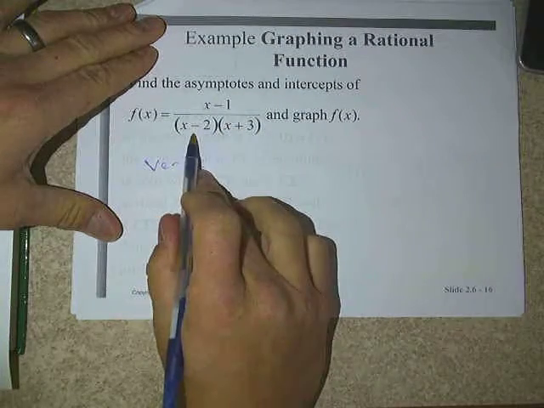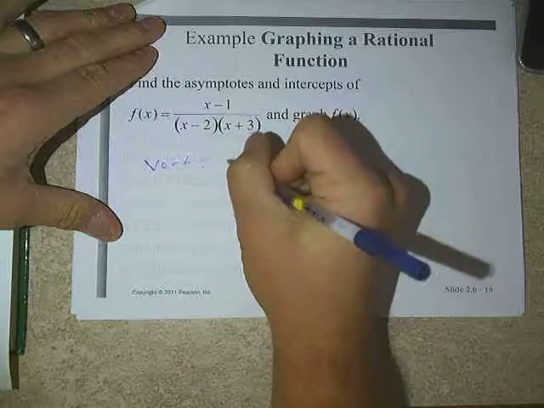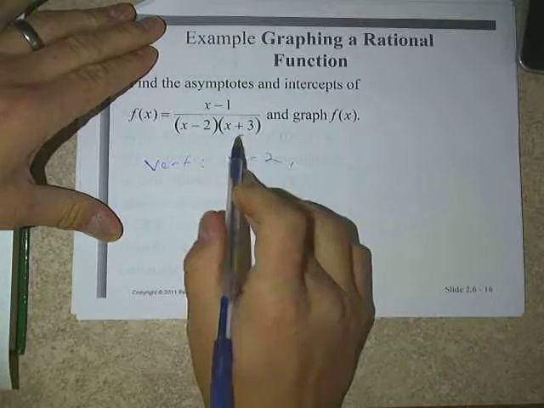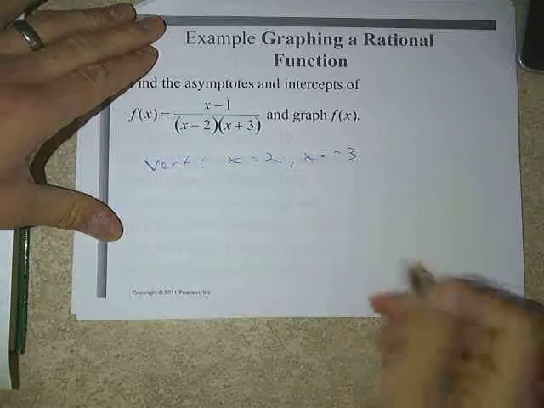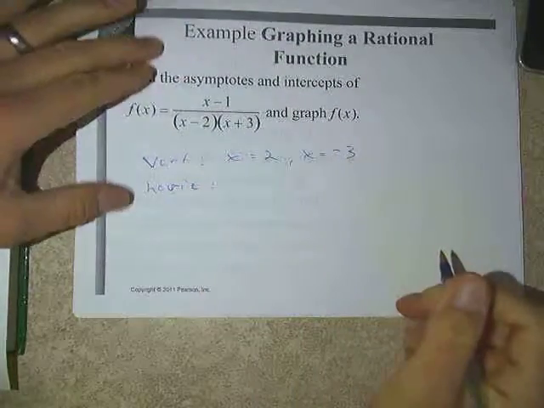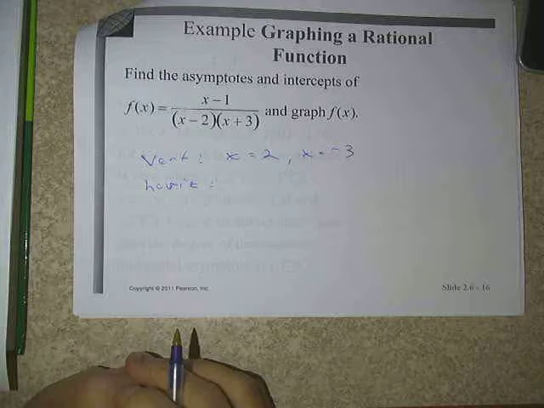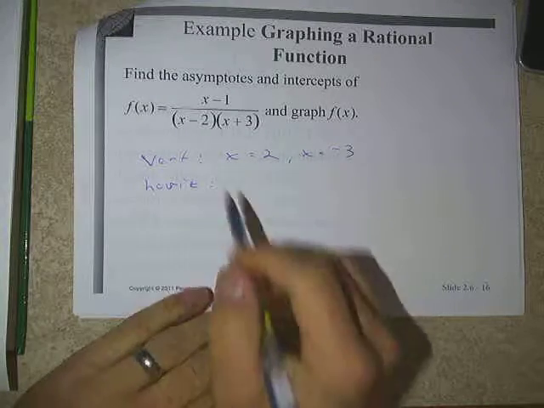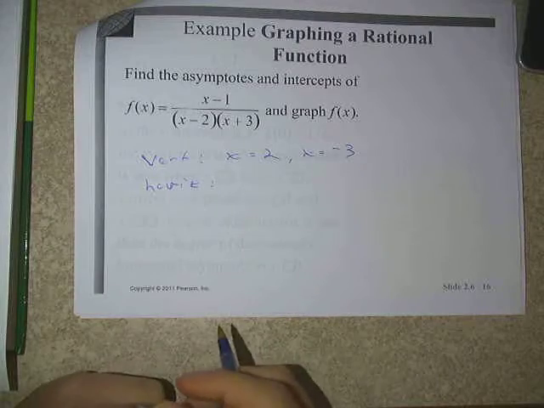All right. Let's take a look at another one. This one says same deal. Find the asymptotes, but this time it asks us for the intercepts also. So let's start with vertical asymptotes. So this one would give me x equals 2. It can't cancel out with anything on the top, so we would have x equals 2. Same thing here. This one does not cancel, so we'd have x equals -3.